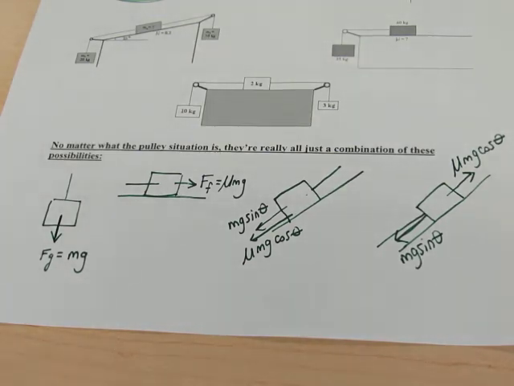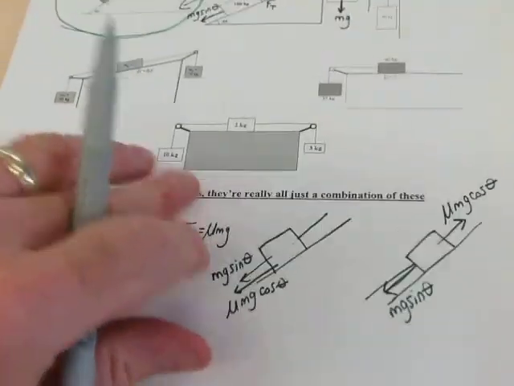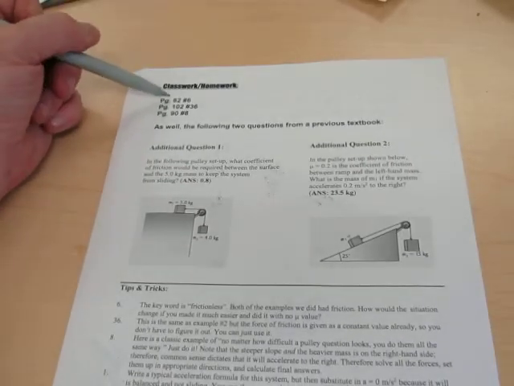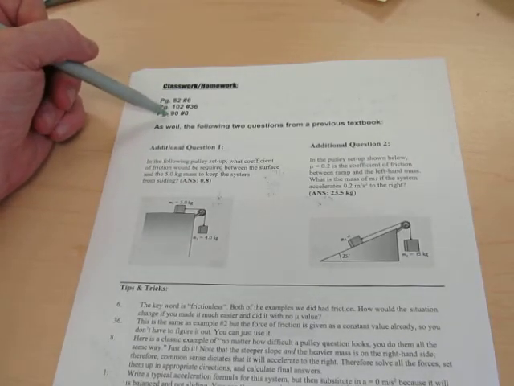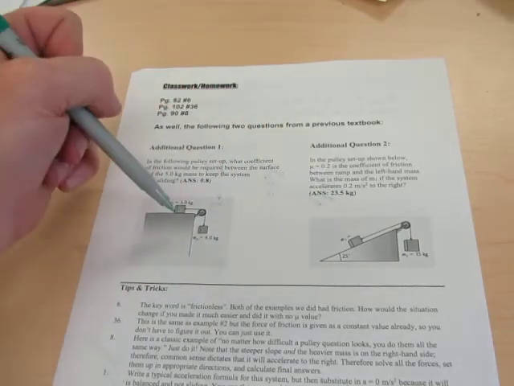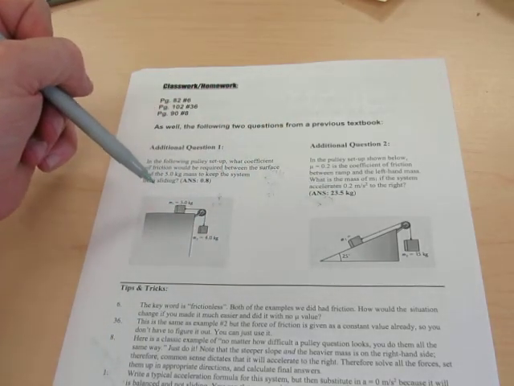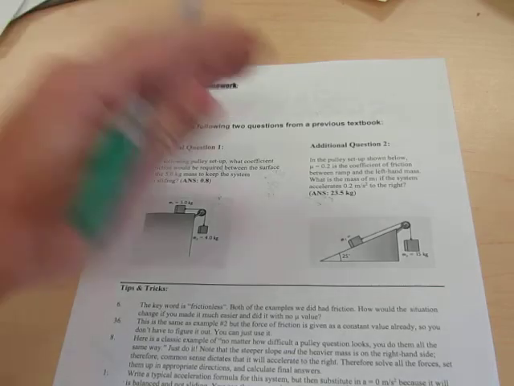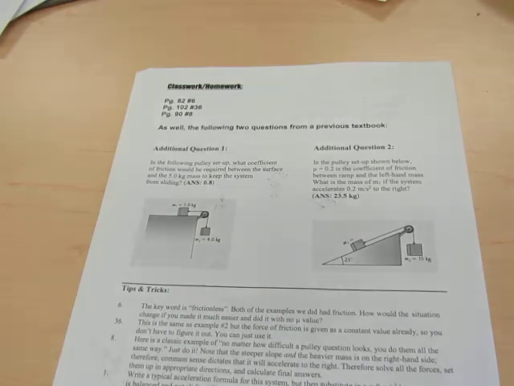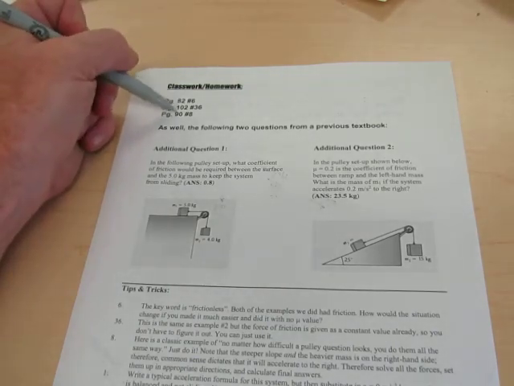So we're going to see how this works out by doing a couple of examples or a couple of questions. I wrote on the back, there are 3 questions from the textbook, and there were 2 questions from a previous textbook that I kept in here. Let's save these, okay? Save additional question 1 and additional question 2. First, let's start on these 3 questions.